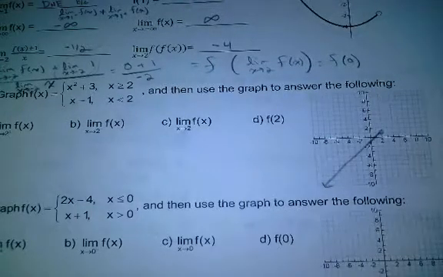Another strategy you could do is plug in a 0 and plot that point. Plug in a 1, plot that point. Plug in a 2, plot that point. Plug in a 3, plot that point. They'll get you the same result, just as long as you know the shape of it.